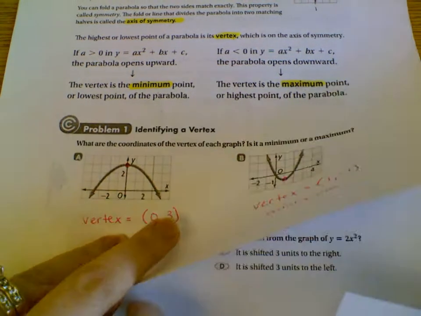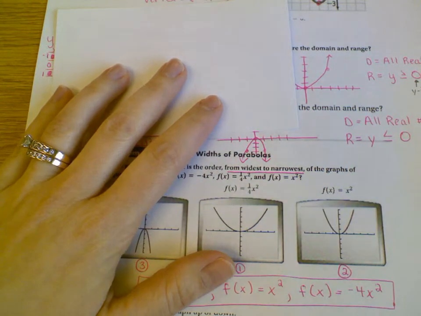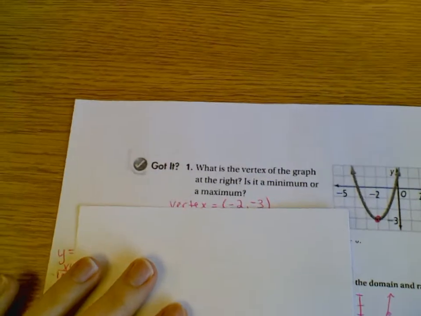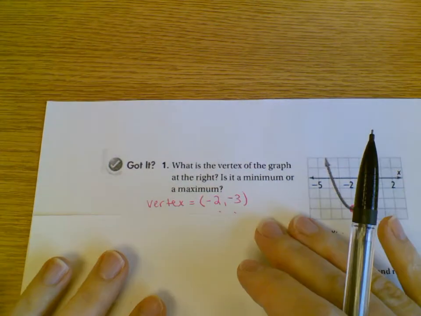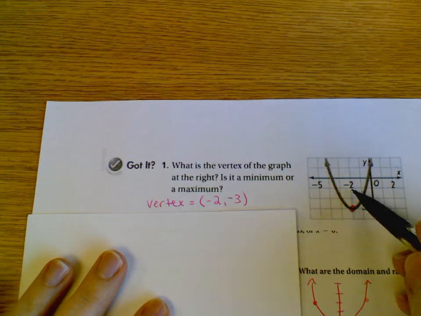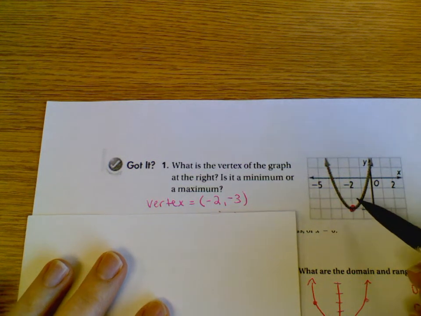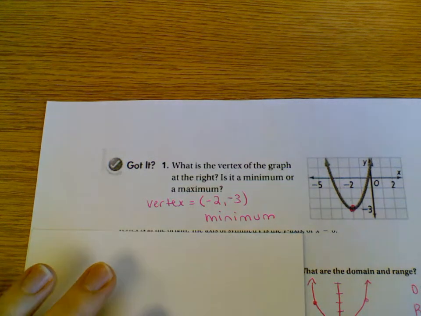I need you to pause the video now and try the got it question on the next page. So on the got it question, you should be finding the vertex, which is at (-2, -3), because you went left 2, down 3, and then it is a lowest point, so it would make it a minimum.